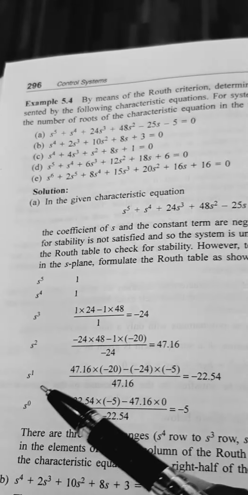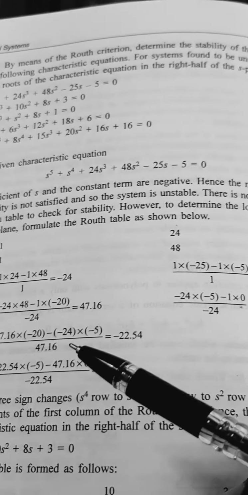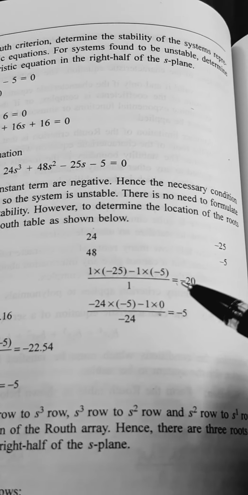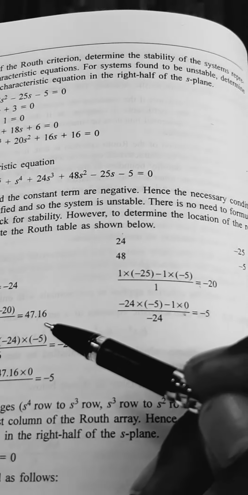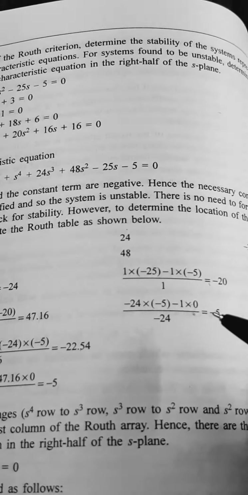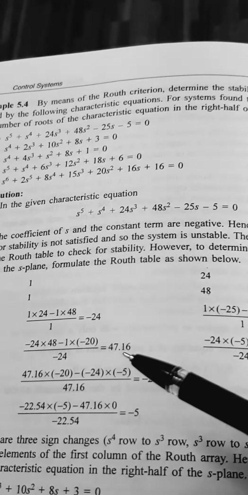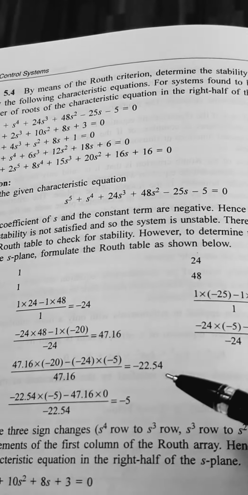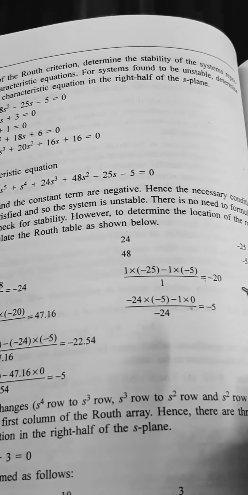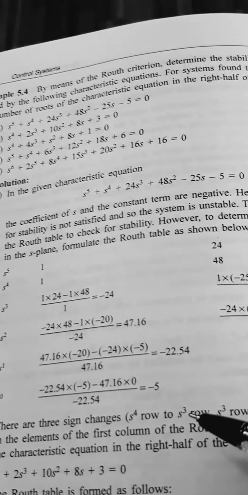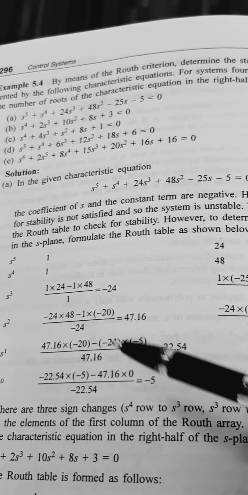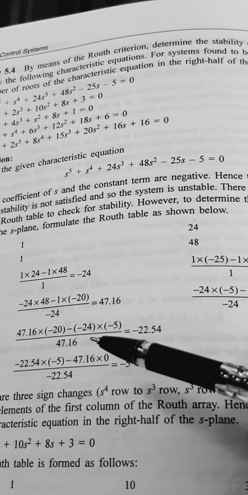Now the next element, that is s raised to 1, is obtained by considering these two rows. So here 47.16 into minus 20 minus minus 24 into minus 5, divided by 47.16, that is 22.54. After that there are no further elements here, so the next element is 0. Now the s raised to 0 element is obtained by considering the previous two rows.